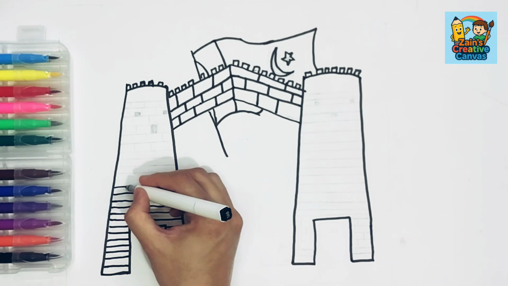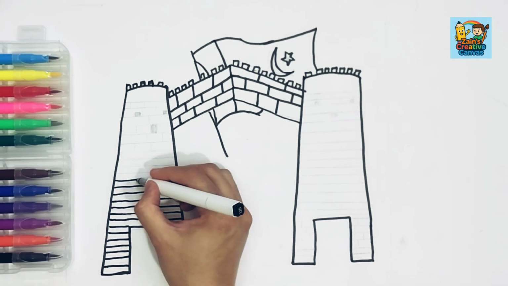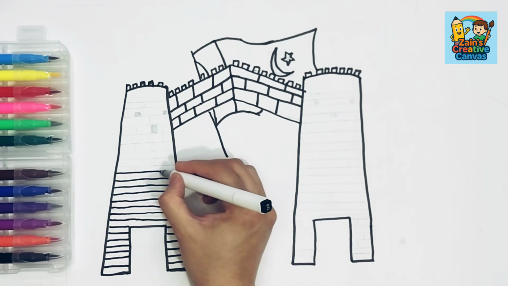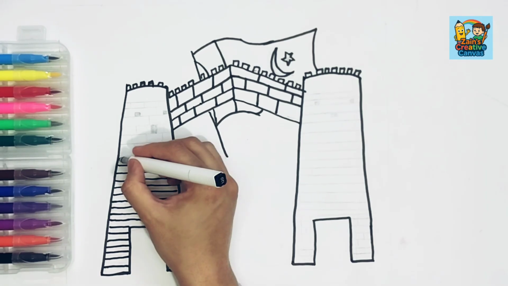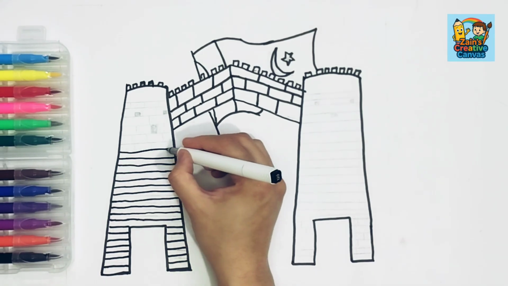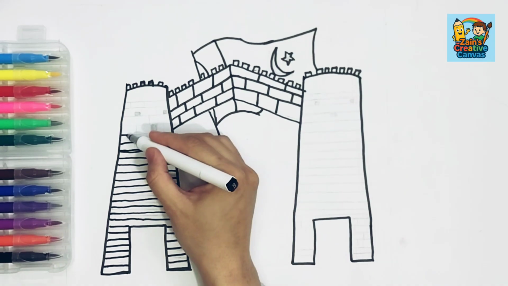This is the third part of the series. I have already drawn the Pakistan Monument and the Quaid-e-Azam tomb, and now I am drawing the Bab-e-Khyber.